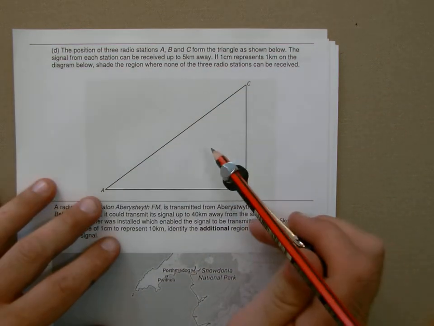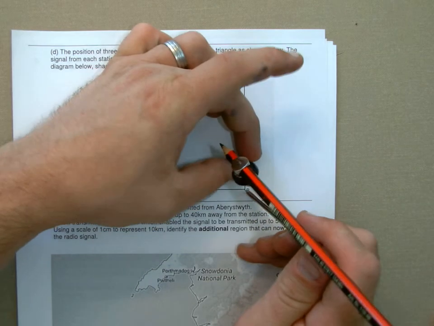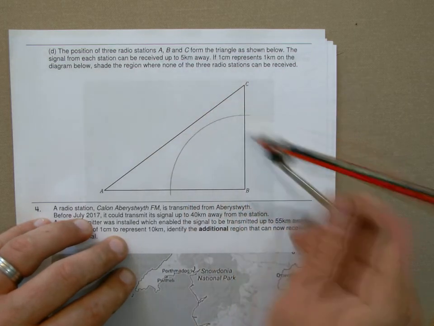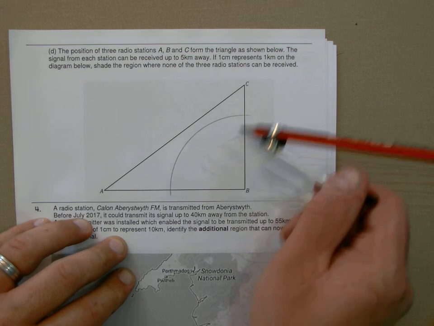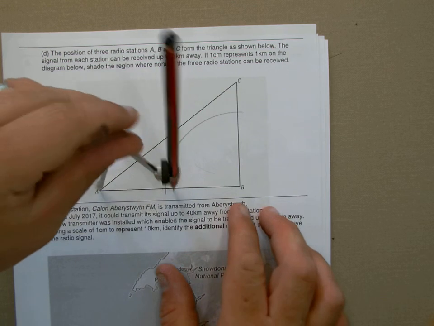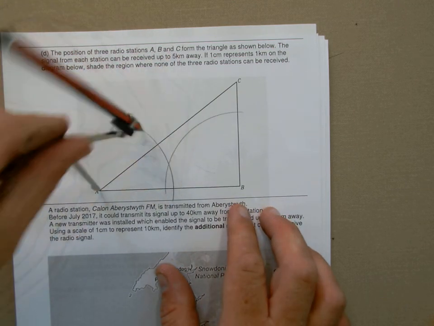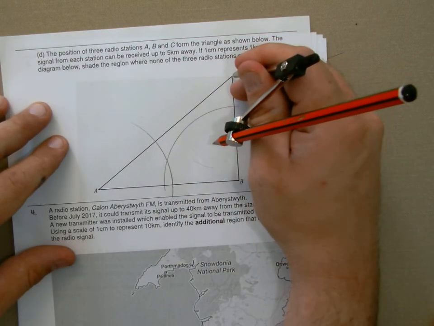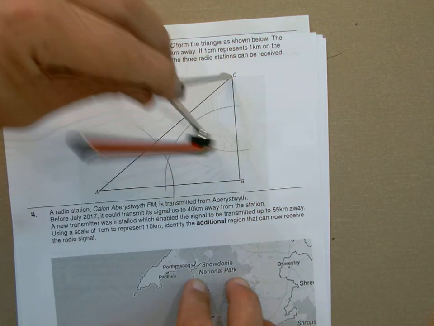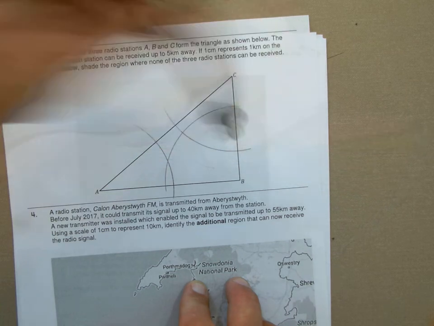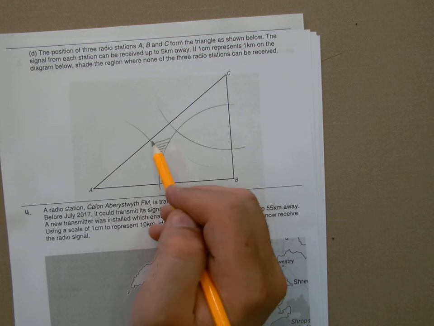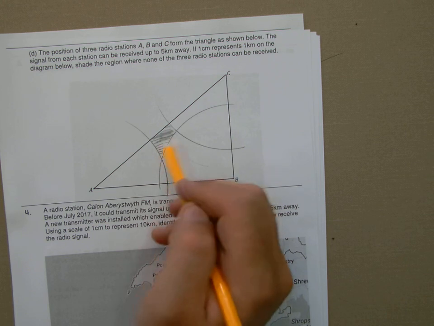So 5 centimeters from B. Let's start off with B. It's in the corner here, and make sure my pin is exactly there where the two lines meet. So the radio signal can go all the way within that arc from B. Let's do A. 5 kilometers from A. So we can go within that arc there, and then let's do C. So we can go within 5 kilometers of C. You notice then the region that doesn't get covered is this section here. This section is not within any arc. So that's the region that won't receive any radio signal.